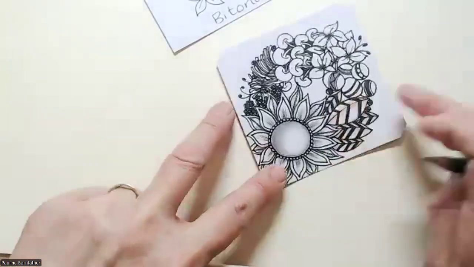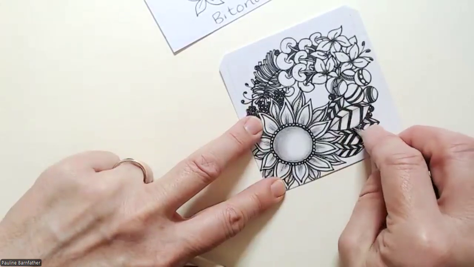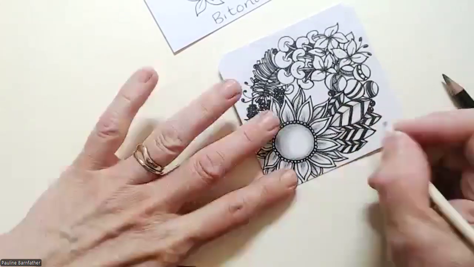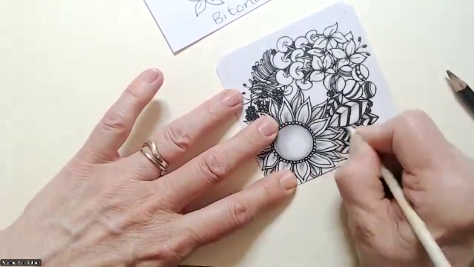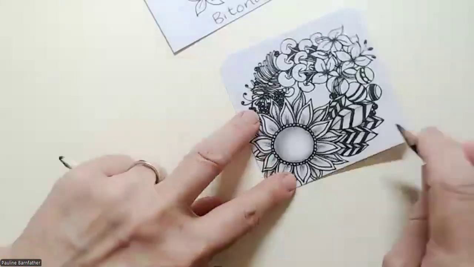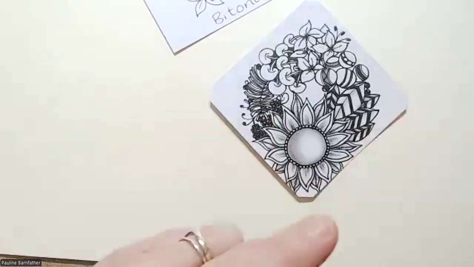So this bigger leaf on the top is another focal area, this lovely big leaf here, leaving a lot of it white because it's on top. And as you get further down, we'll add a little bit more pencil.